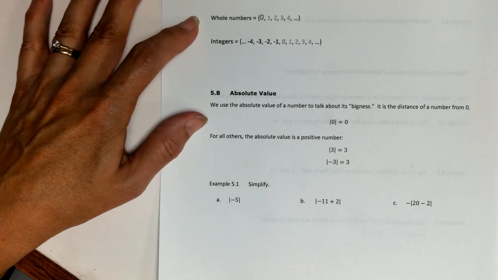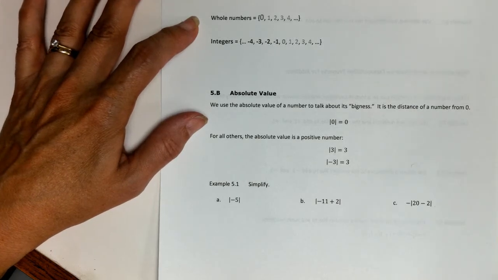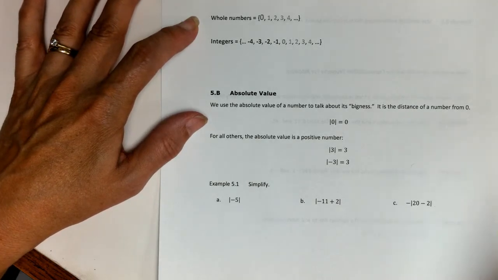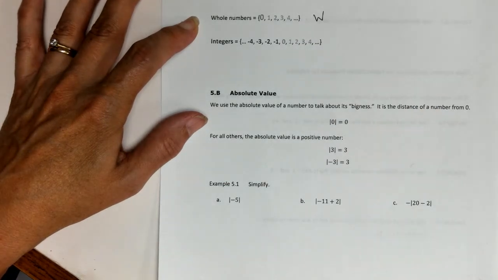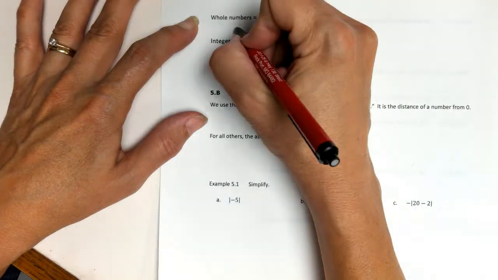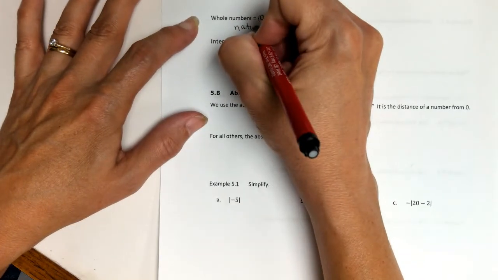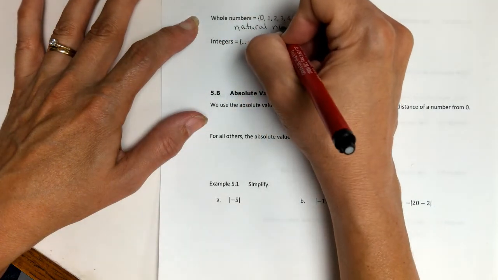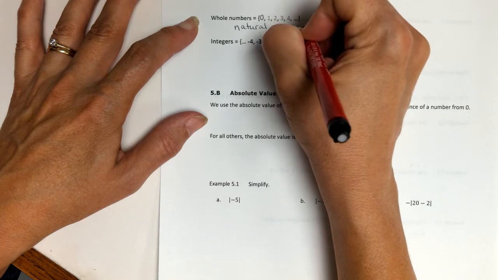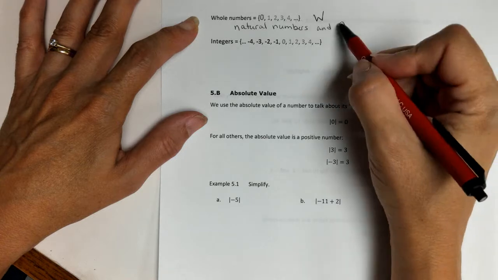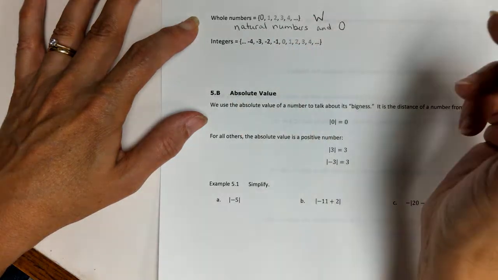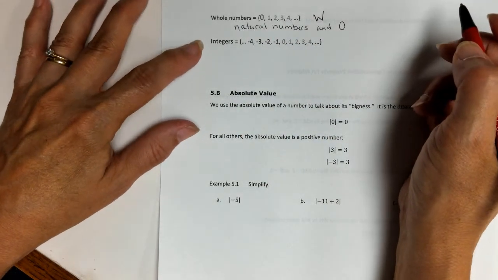Okay, the whole numbers are 0, 1, 2, 3, 4, dot, dot, dot. So it's the natural numbers plus 0. The symbol for it is just a capital W, and it is the natural numbers and 0. 0 looks like a hole. It's the whole numbers. It's just the natural numbers with that added in.